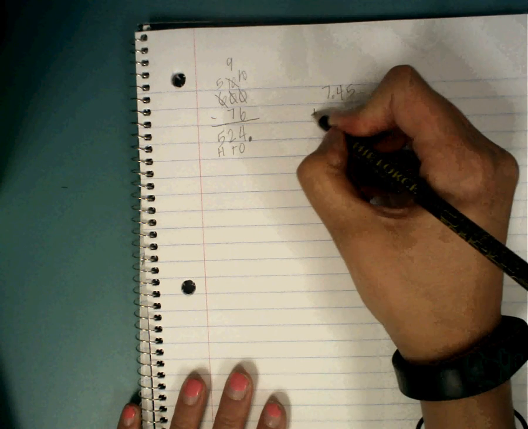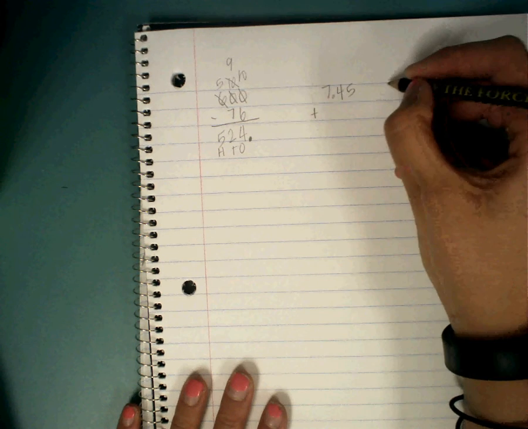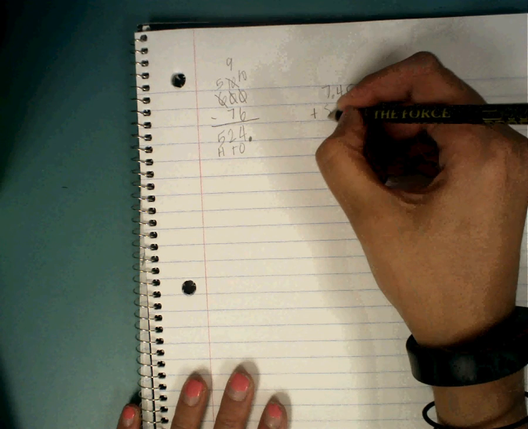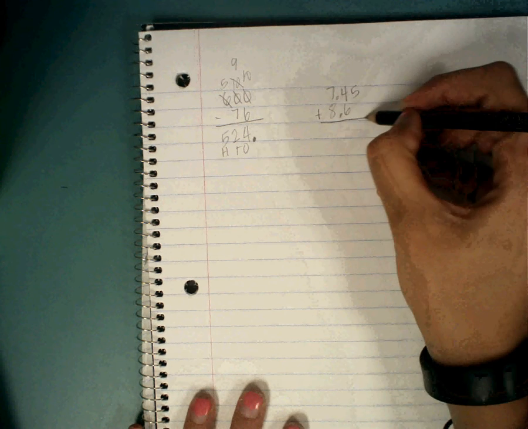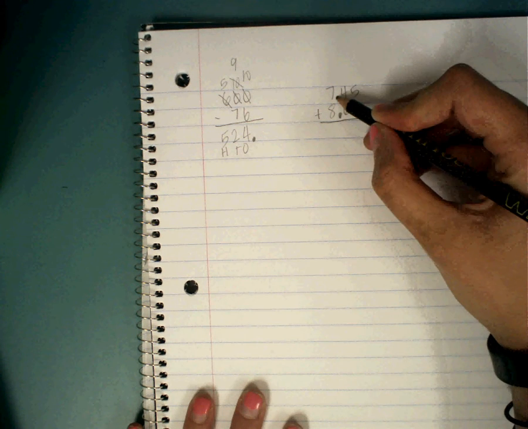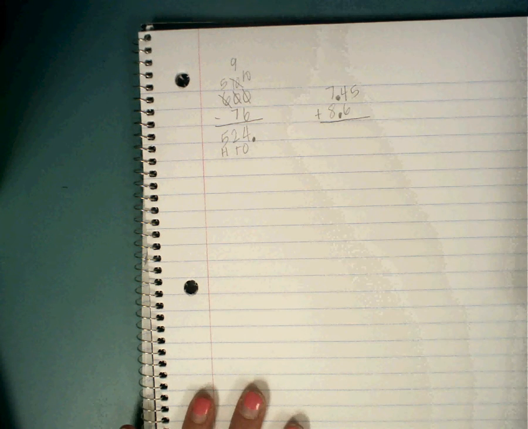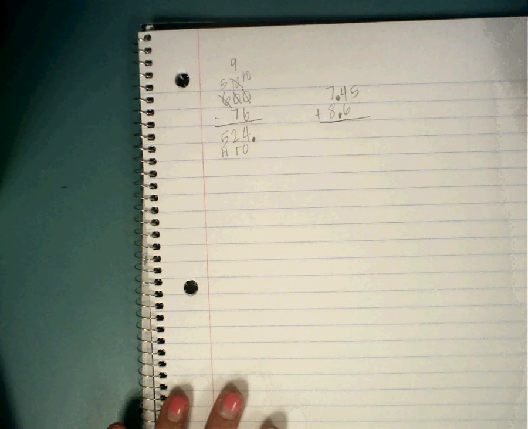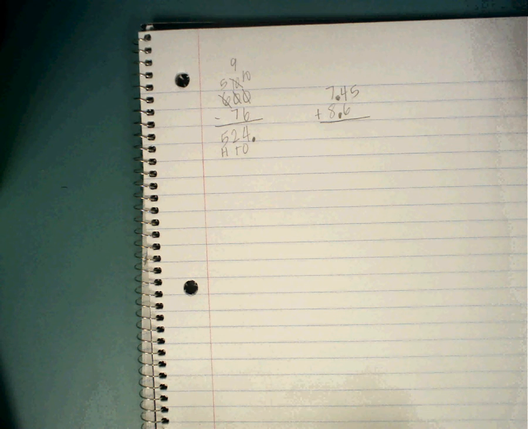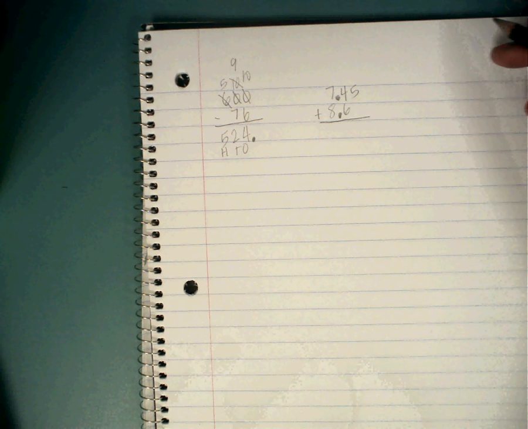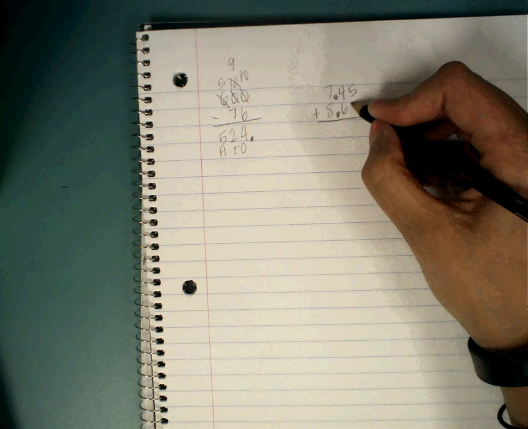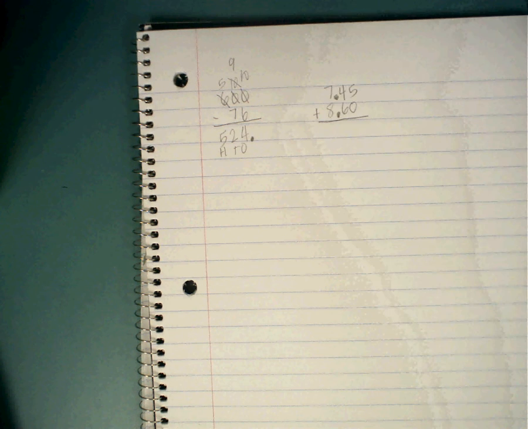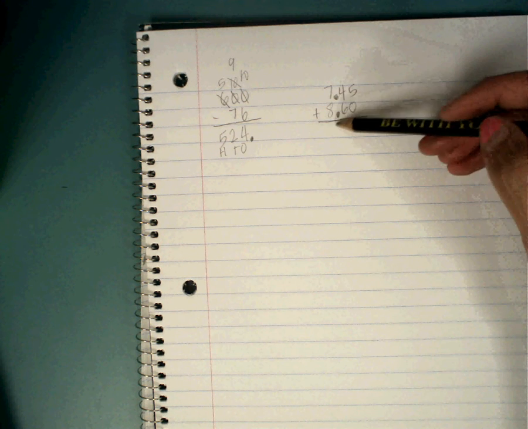Moving on. All right, so what if I have 7.45 plus 8.6? Well, first of all, I got to make sure my decimals are lined up. Are my decimals lined up? Yes. This is a review. Pay attention because you're going to have to do some of these by yourself in just a second. What needs to go right here? A 0, because 8.60 is the same thing as 8.6, right? But we need to fill in our place value so that we can accurately add those.